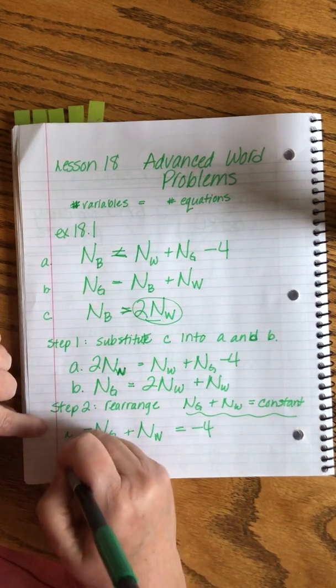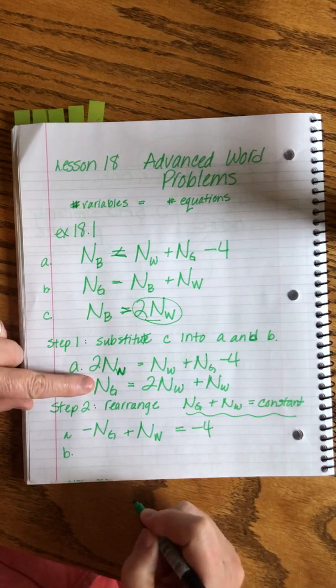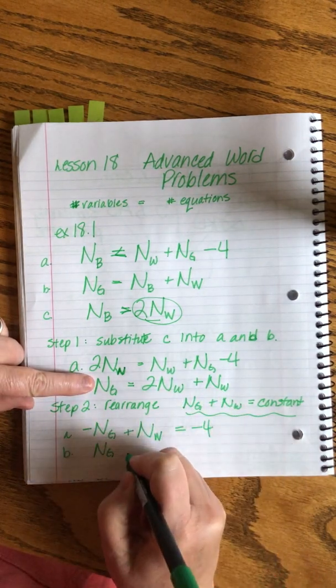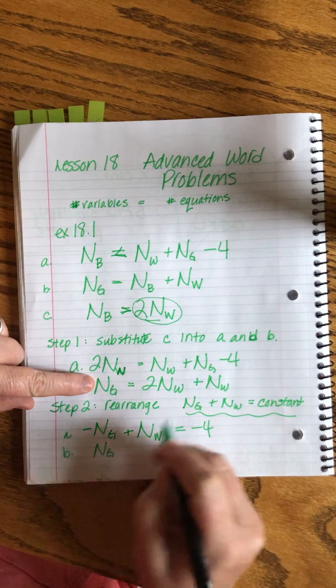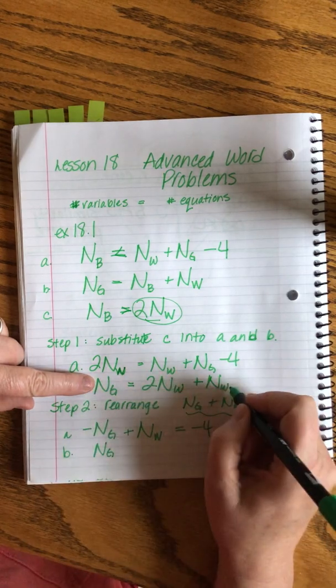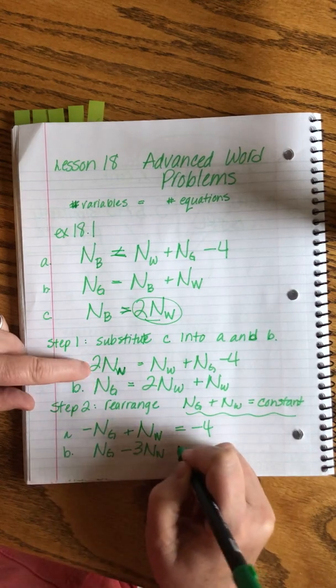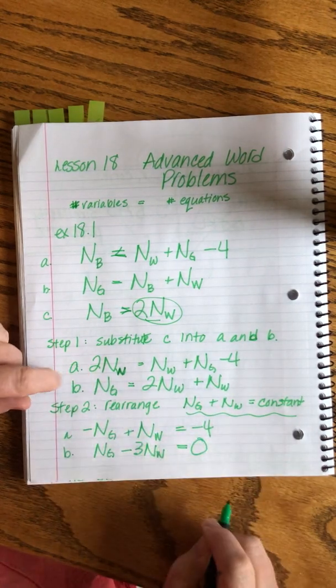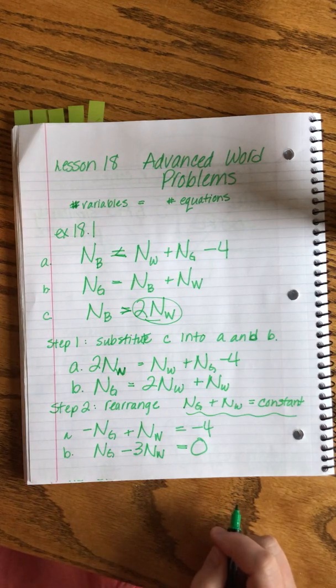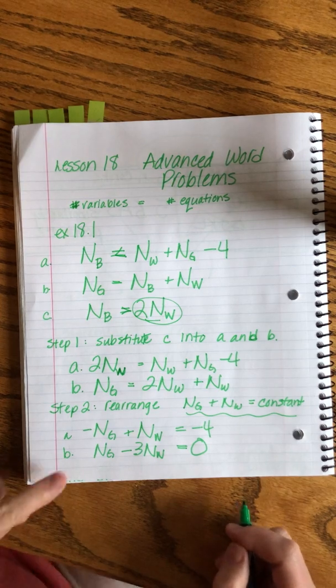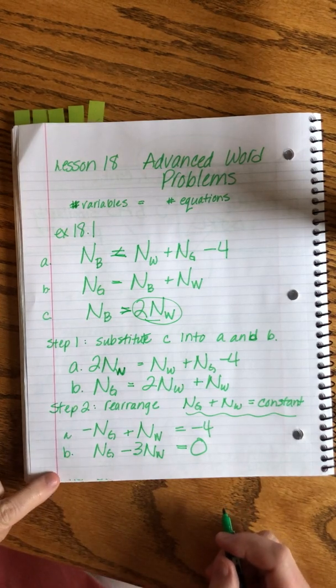And then I'll fix the second one. And again, I want the G's first, so it'll be NG. And then it'll be, this turns into 3NW, right? So it'll be -3NW equals 0. There's no plain numbers in there at all. Okay. So now I see it's all set up.